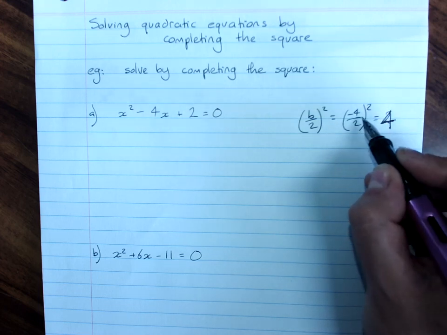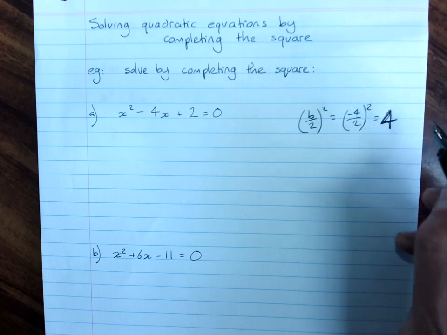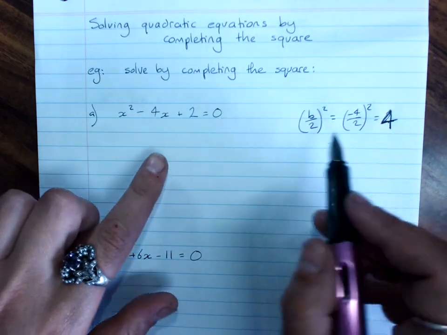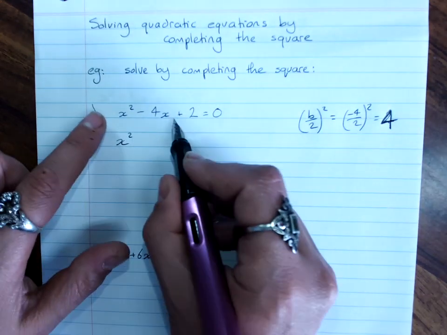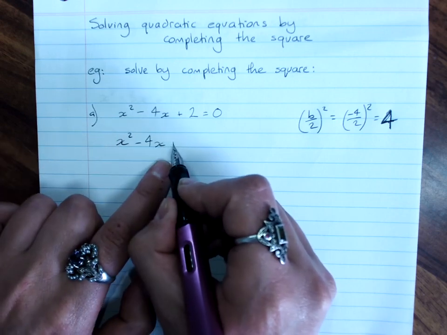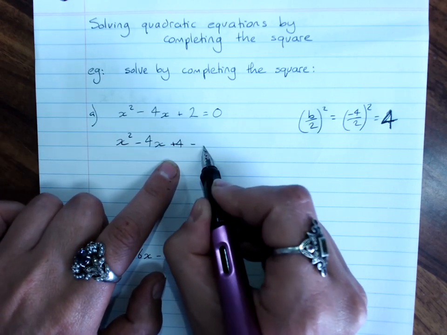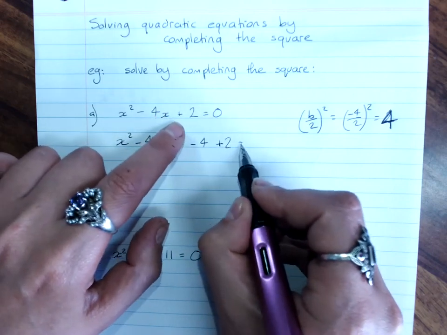Sorry. Negative 2 squared is 4. My bad. Add and subtract 4 in the middle here, so that I'm completing the perfect square for x squared minus 4x plus 4 minus 4 gets put in here, plus 2 equals 0.